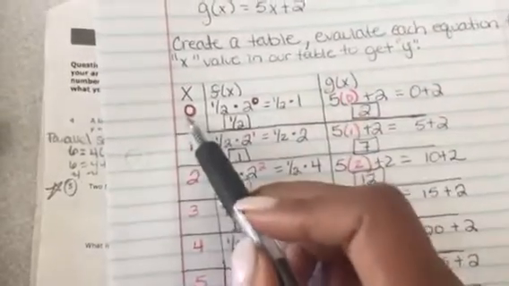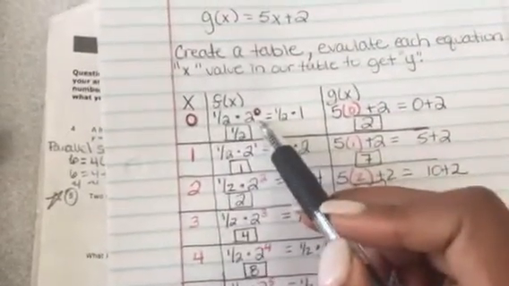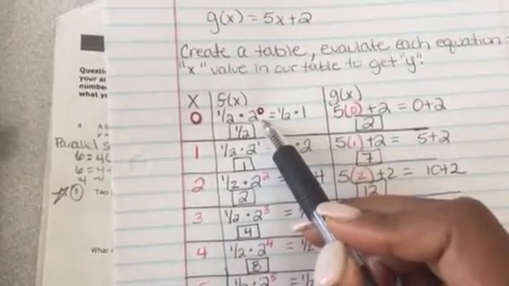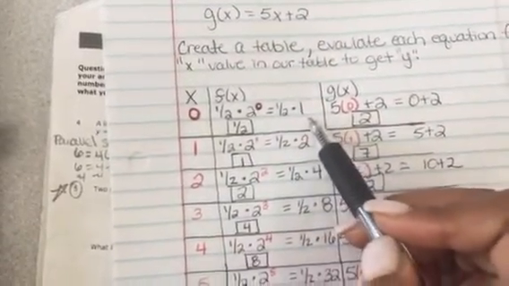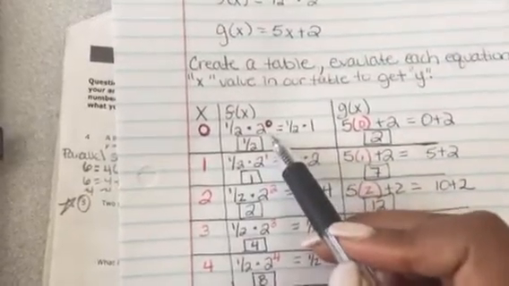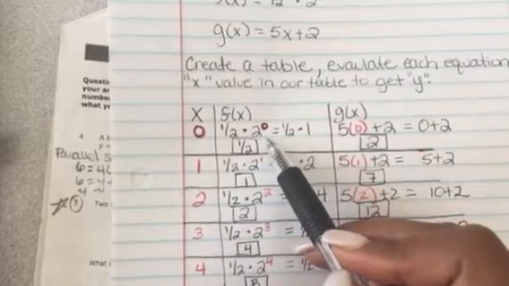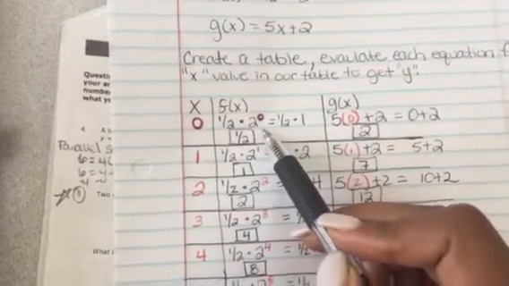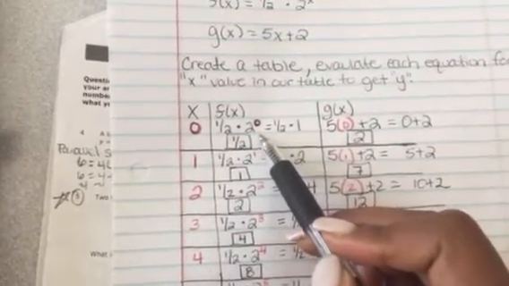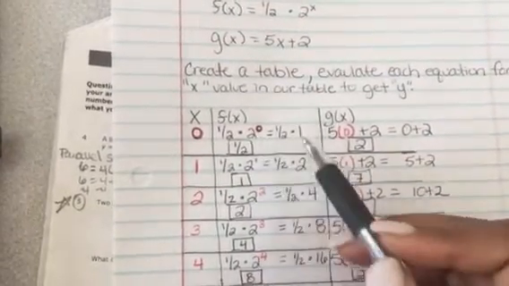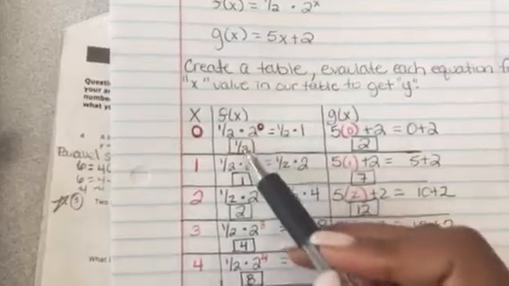Okay, so if our x value is 0, I'm simply going to plug in 0 everywhere I see x. Okay, and when we evaluate it, we end up with 1/2 times 1. Well, why is that? Anything to the 0 power is going to be 1. It doesn't matter if it's 2, 3 million, 1,000, any number to the 0 power is going to be 1. Okay, that's the rule. So 1/2 times 1 is 1/2.